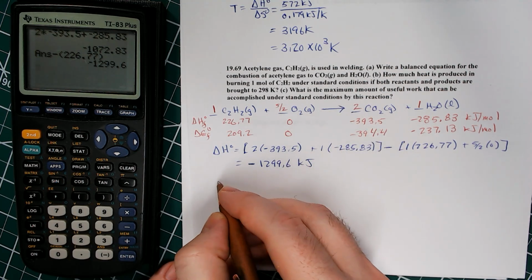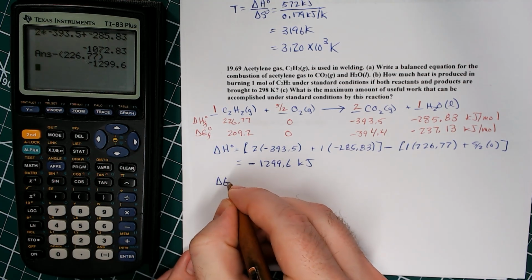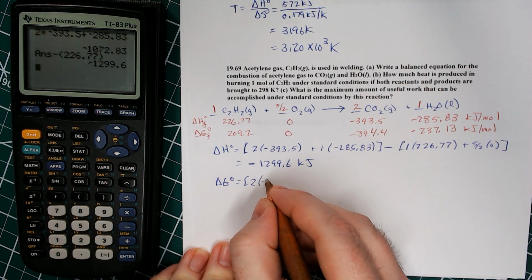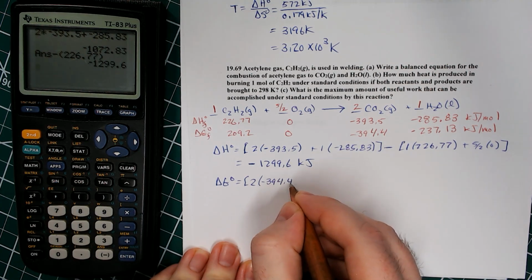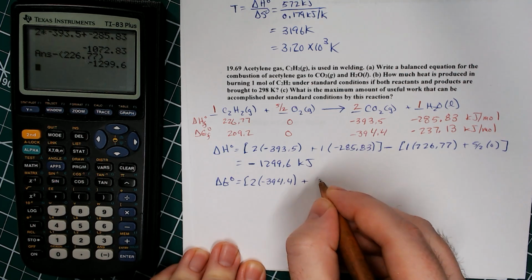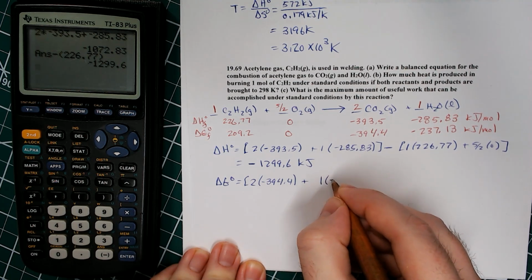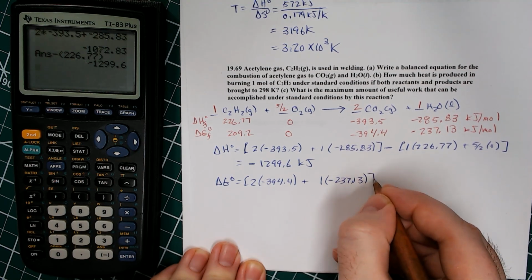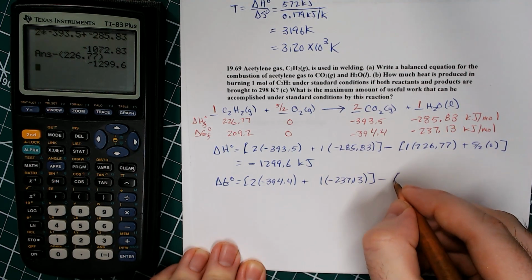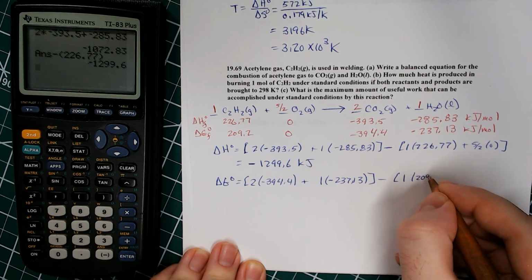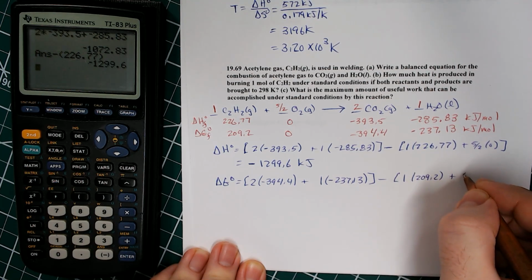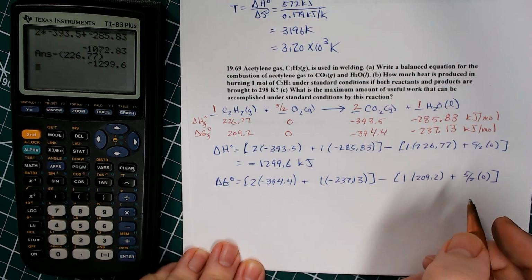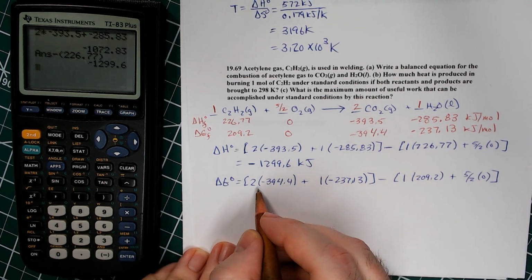So let's calculate delta G. Okay, so there we go.